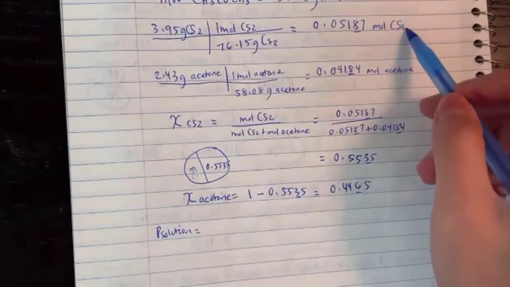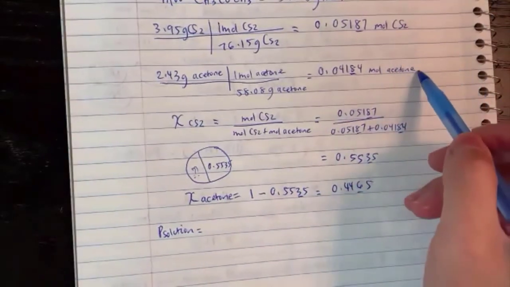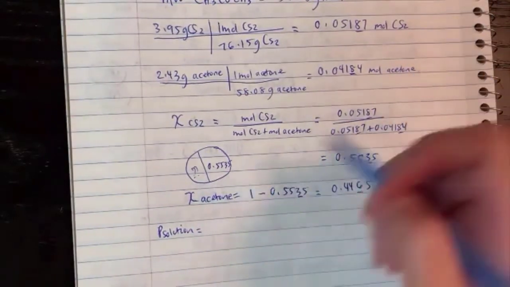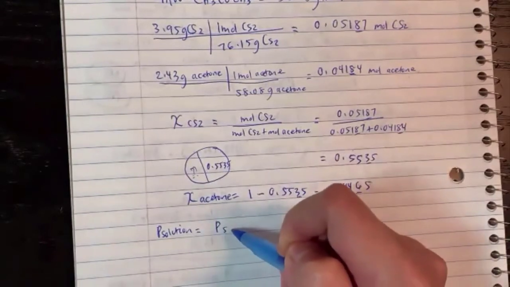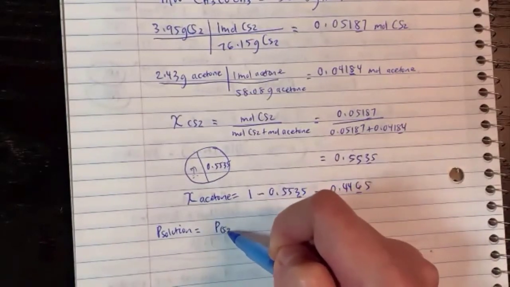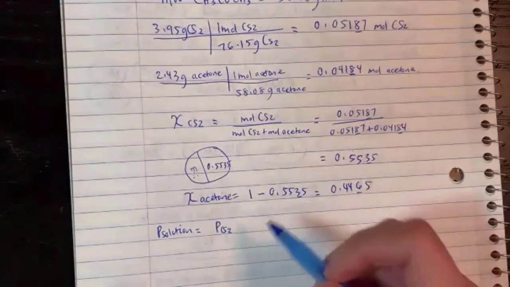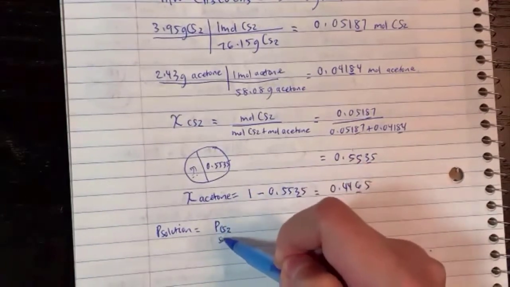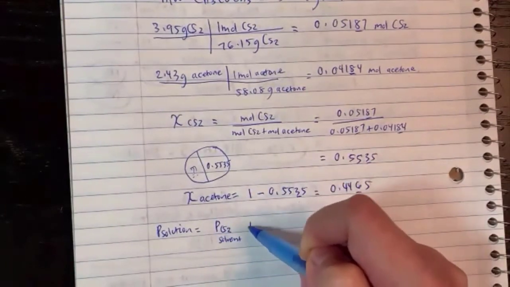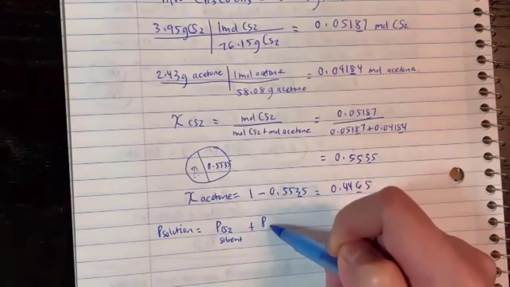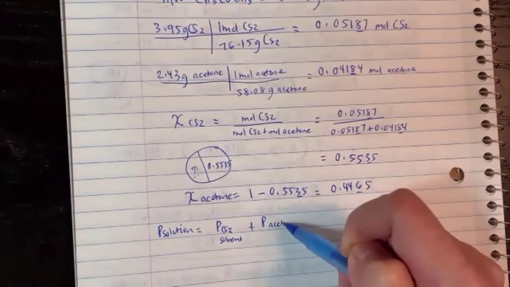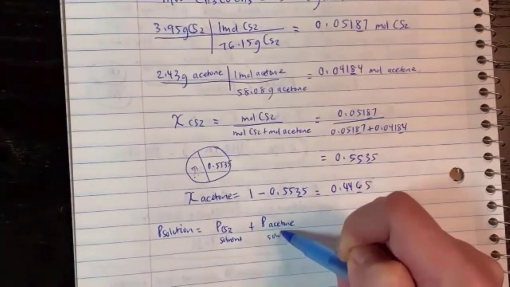So we said that this was a solvent, this was solute, right? So P of my solvent. Oh my gosh, there's so many words here. Solvent. And then P of acetone, which is my solute.